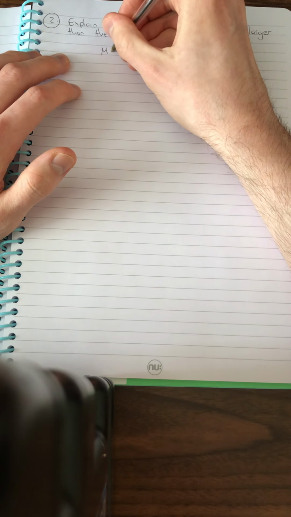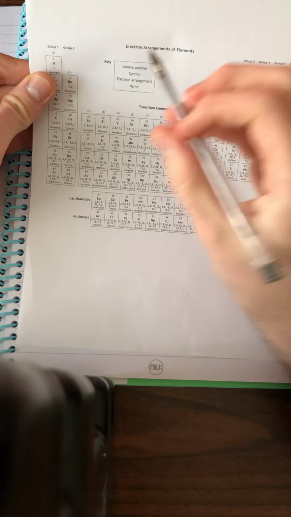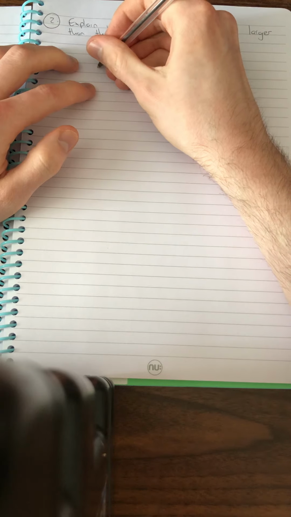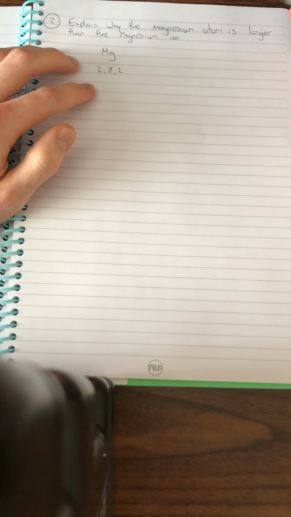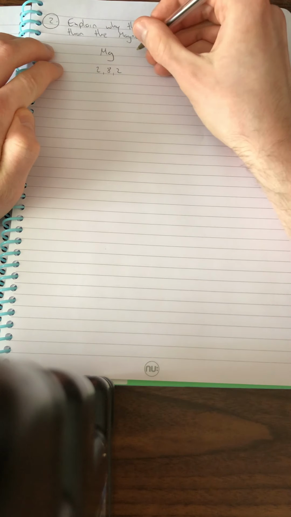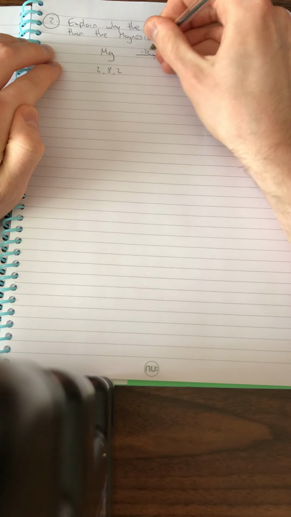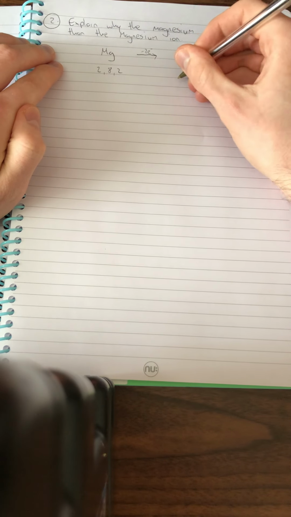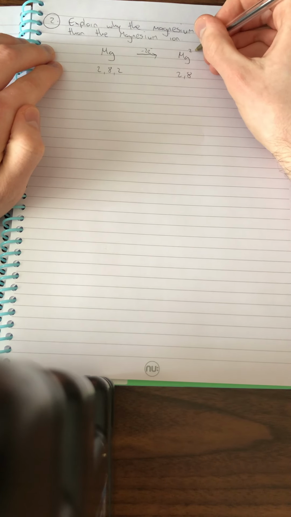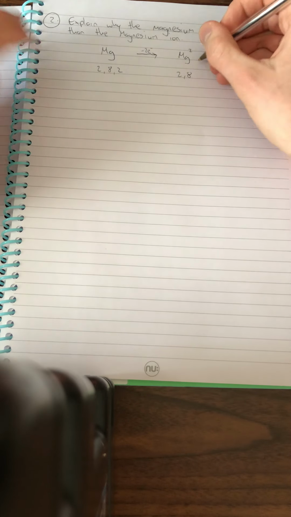So we need to draw the electron arrangements out. Now, Mg, if we go to our periodic table, has got an electron arrangement 2, 8, 2. So we write that 2, 8, 2. Now, the magnesium ion wants to become stable, so the magnesium loses 2 electrons, and then that becomes 2, 8. And because it's lost 2 electrons, it's got 2 more protons compared to electrons. It's got a 2 positive charge.